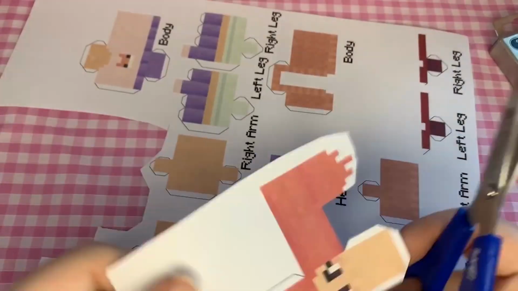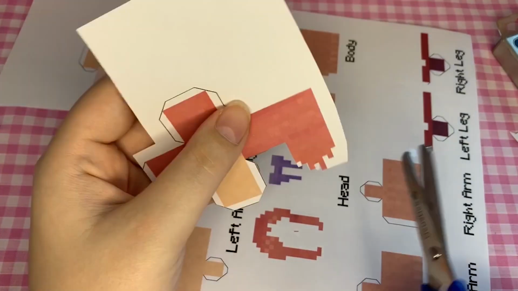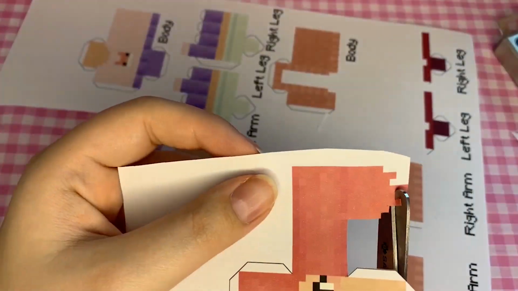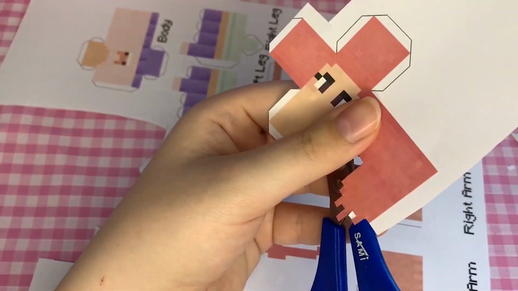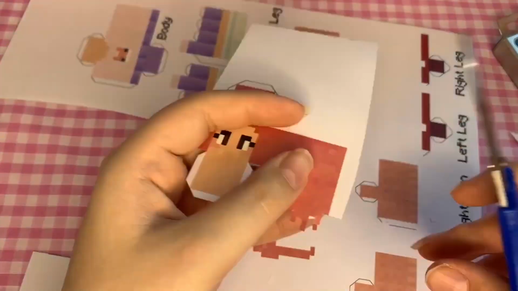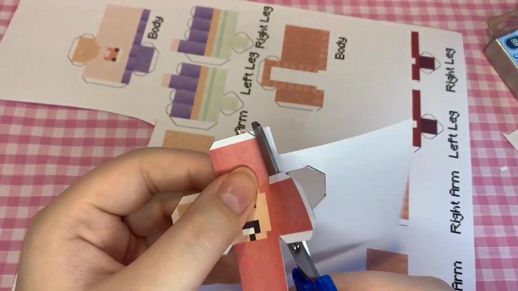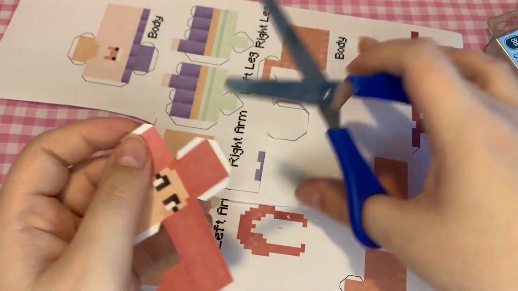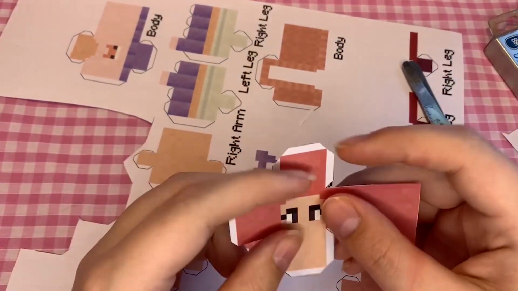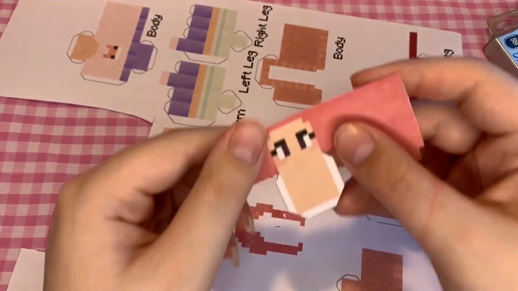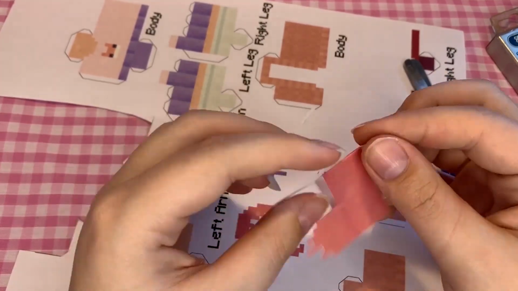I start off by cutting out the head very gently. I don't do this here, but I fully encourage you to poke your paper fastener through the bottom of your head while you can here, because it's a huge hassle when you try and do it later like I'm about to. You're also going to want to pre-crease each of your edges. This will give it a nice clean look.